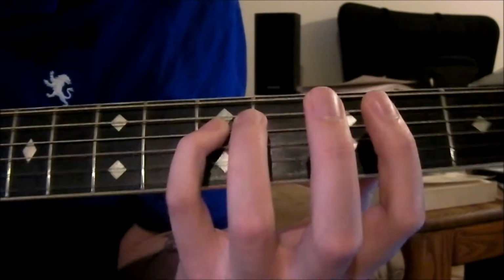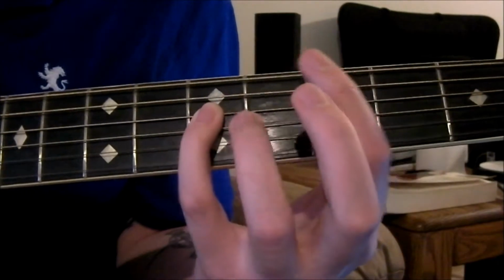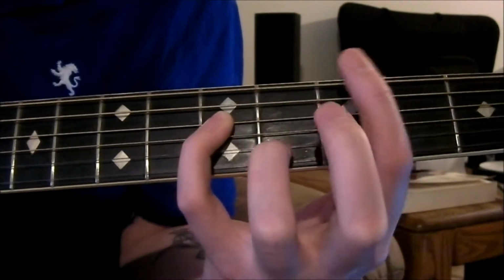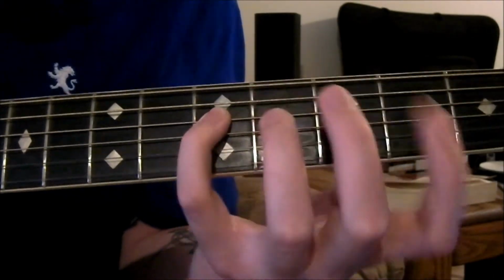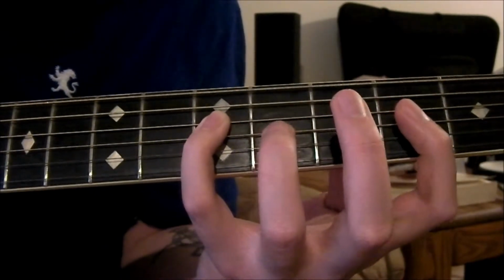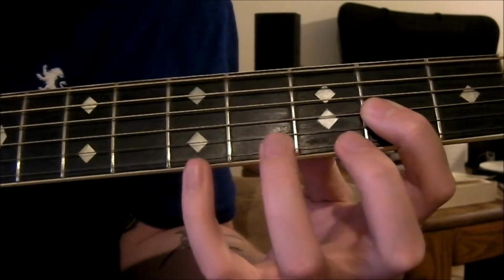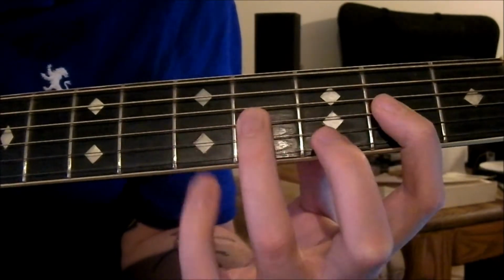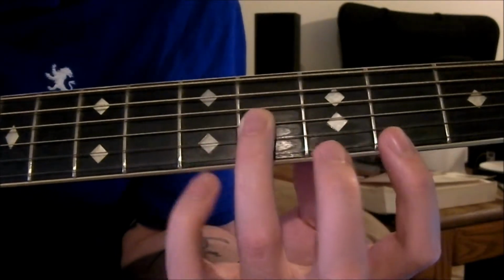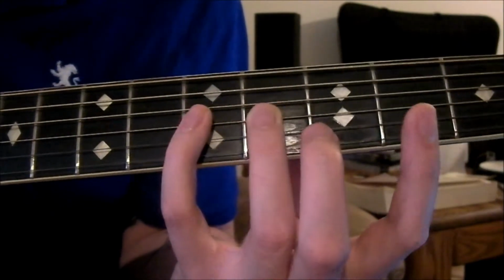Now you can continue this from this position here, because like I said, this is your octave, which is the same note as the root. So we start another scale, and we go 1st finger on the 2nd fret of the 3rd string, 3rd finger, 4th fret, 4th finger, 5th fret.